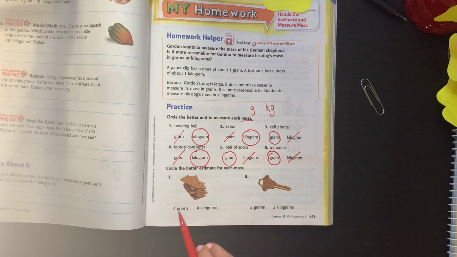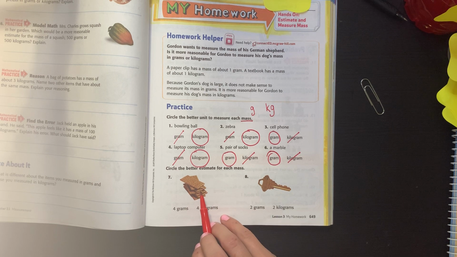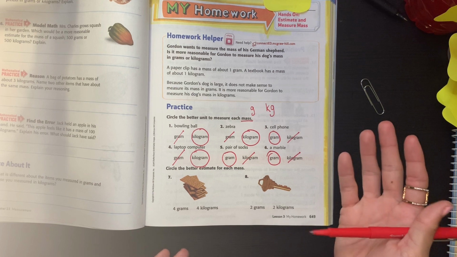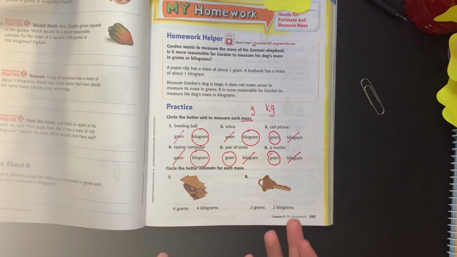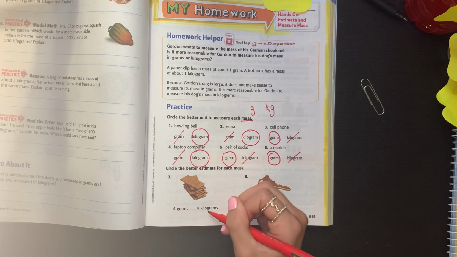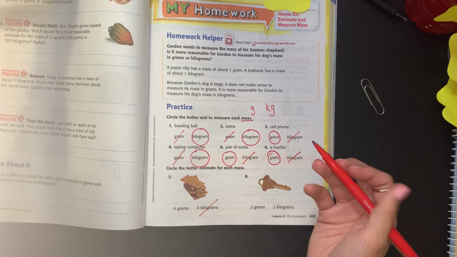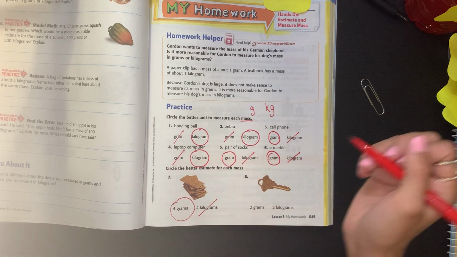And then down here, it's just 2 more problems. So 7, I see graham crackers, which is funny because we're here talking about grams, different gram, but for the graham crackers, there are 4 grams or 4 kilograms. So now I have to think, 4 paper clips or 4 dictionaries. And remember, the paper clip is kind of just an estimate, and so is the dictionary. It's not exact, but when you think about it, 4 dictionaries for 4 kilograms, that just sounds like way too much. I don't think it can reach 4 kilograms, so I'm going to select 4 grams.